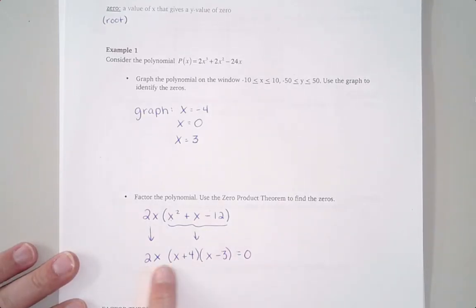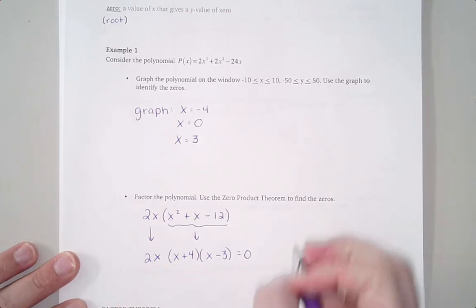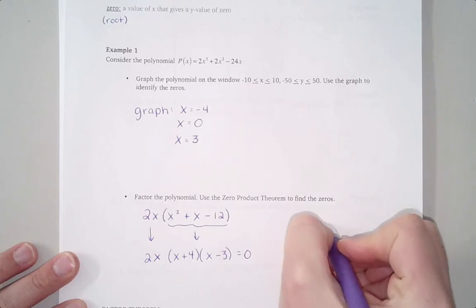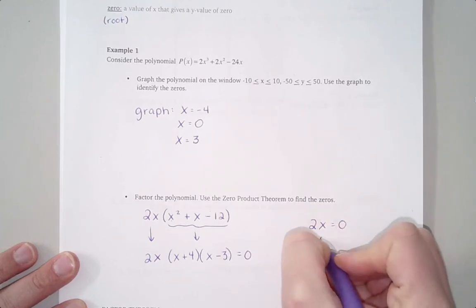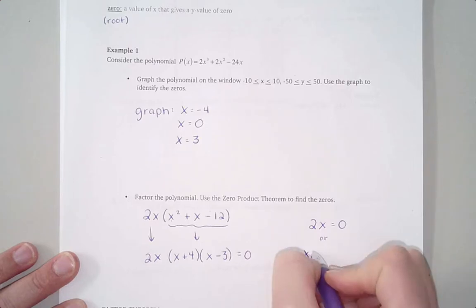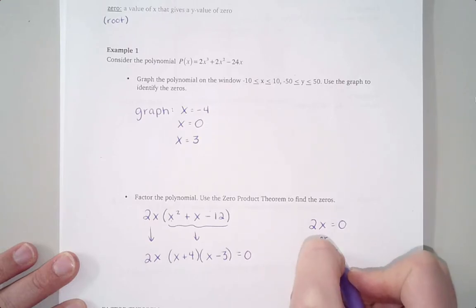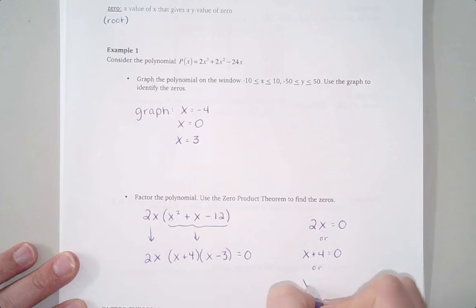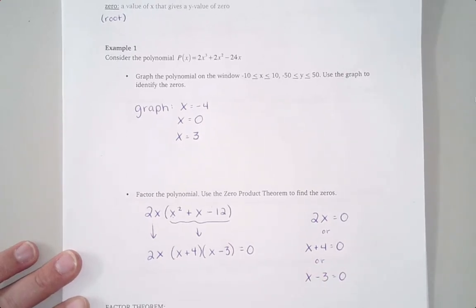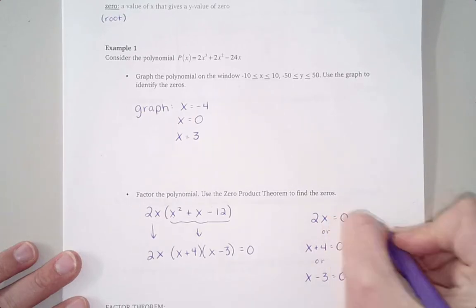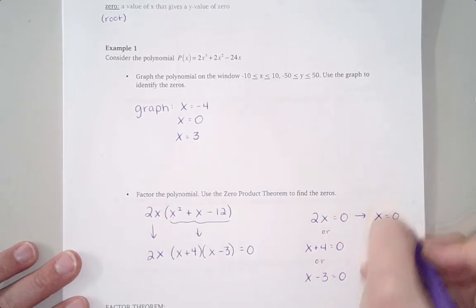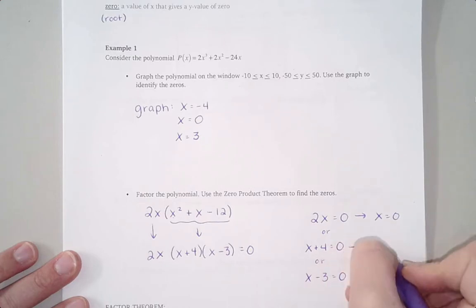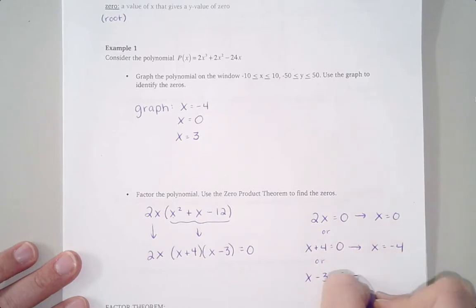So having my statement written this way as a product allows me to say this: either 2x equals 0 or x plus 4 equals 0 or x minus 3 equals 0. If I solve each one of those separately, this one gives me x equals 0, this one gives me x equals negative 4, and this one gives me x equals positive 3.